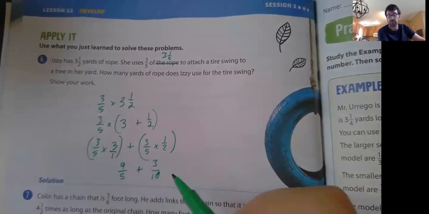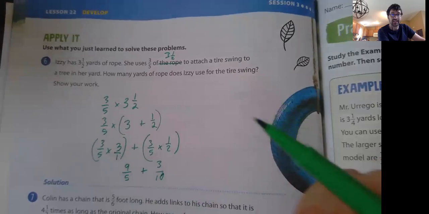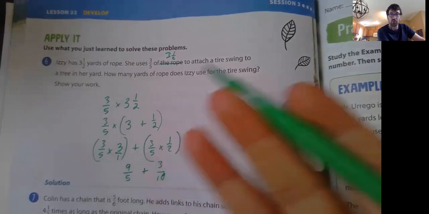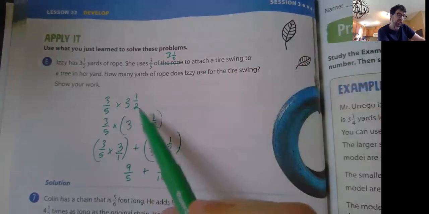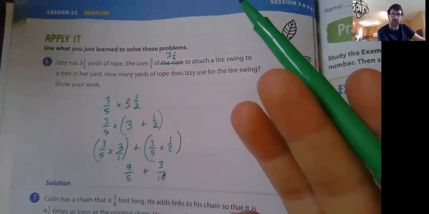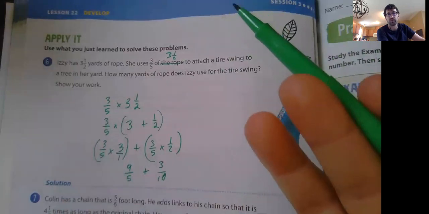So then I just need to put these together. Obviously, when I add these, I need to find common denominators. There are other ways to do it so you don't have to worry about that. That would be if I turn this whole thing into a mixed number, and then you could avoid not having common denominators. But then you have to convert it back into a mixed number.